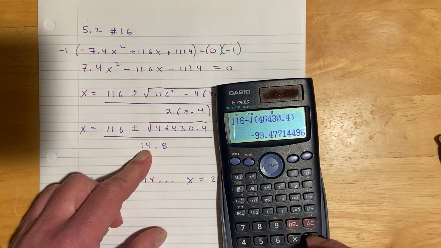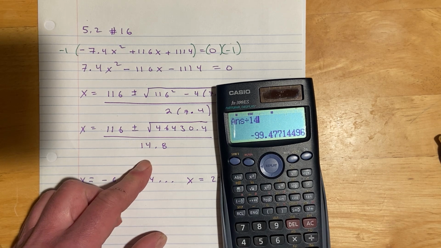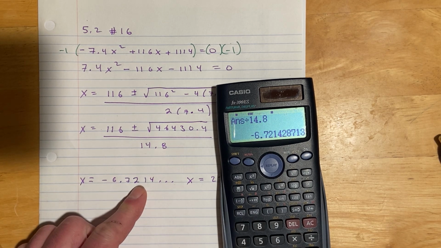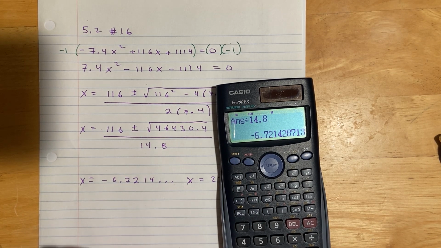So it totals that out, and now I'll go divided by 14.8, and that should give me the second one, and there it is. Cool, hopefully that helps.